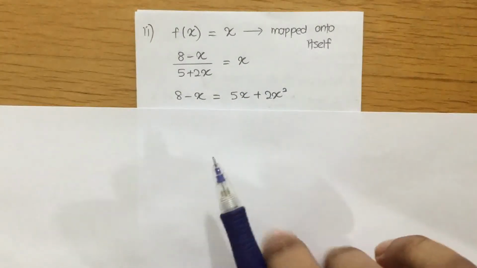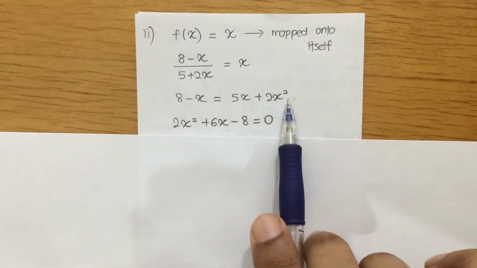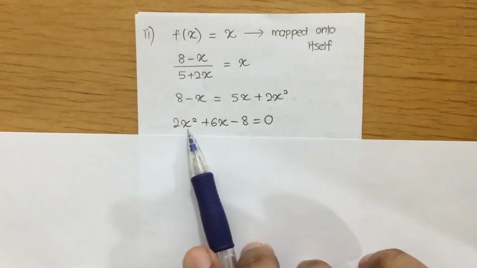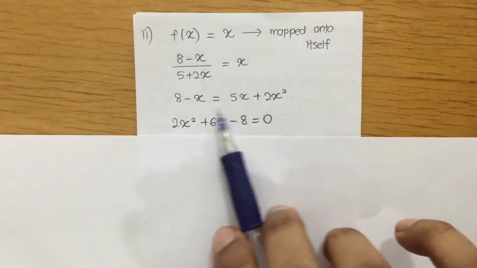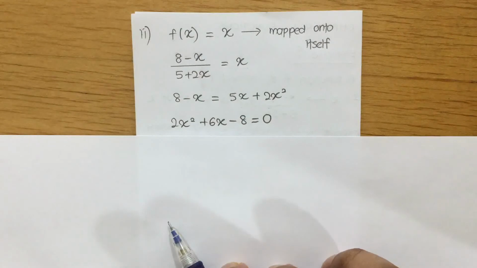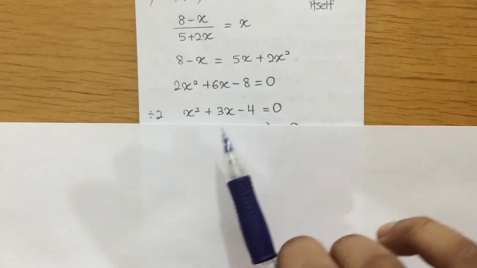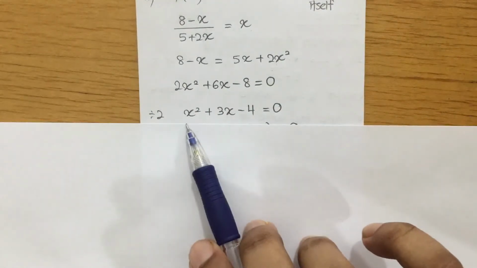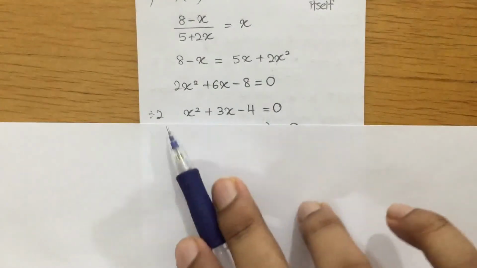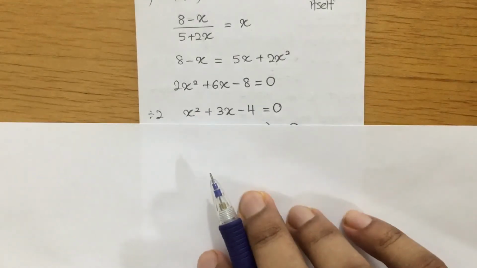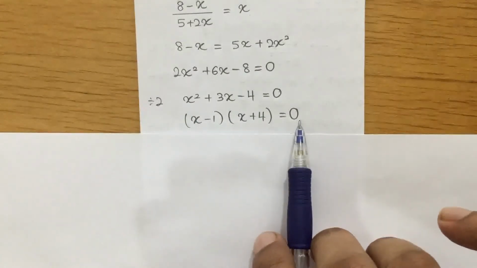From here we're going to form a quadratic equation guys. This 8 minus x, you move it over to the right hand side. So you get 2x squared plus 6x minus 8 equals 0. This quadratic expression we can simplify by dividing the whole equation by 2. So you get x squared plus 3x minus 4 equals 0. Once you cannot simplify further, you factorize this quadratic equation. So you get (x minus 1)(x plus 4) equals 0.